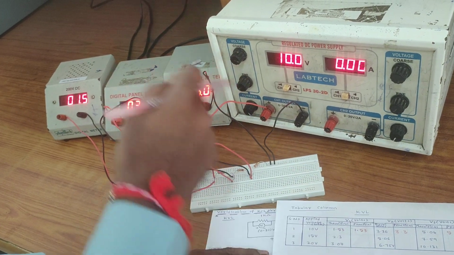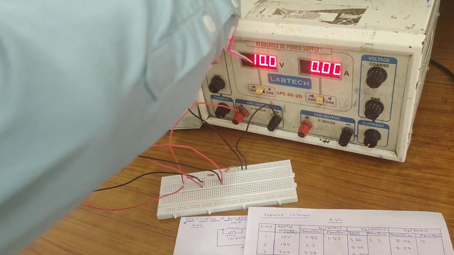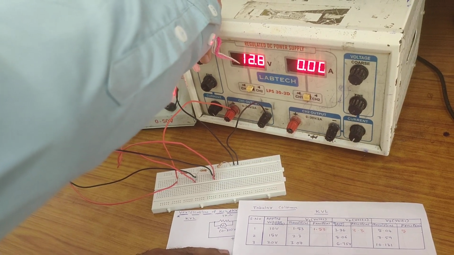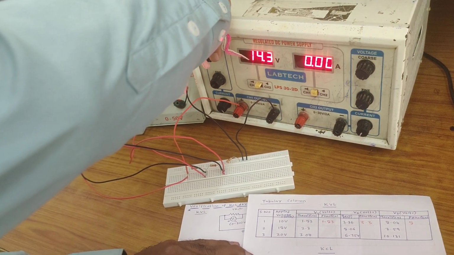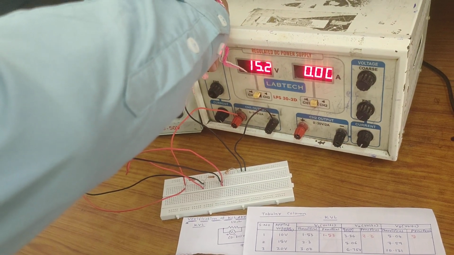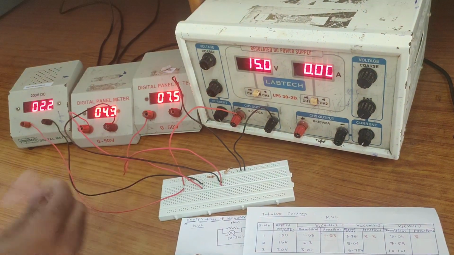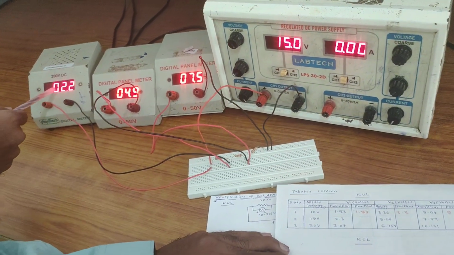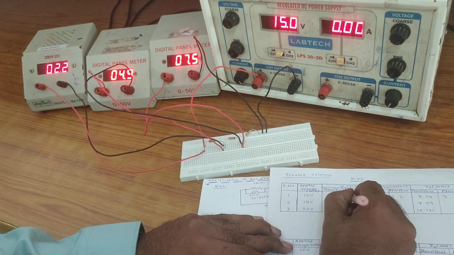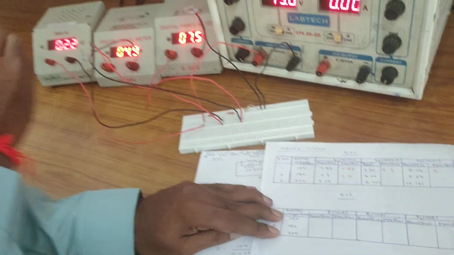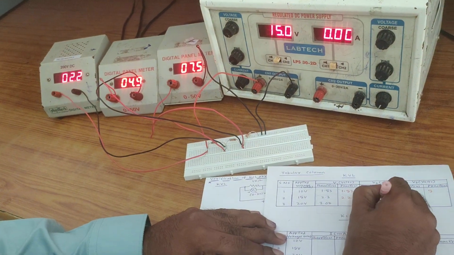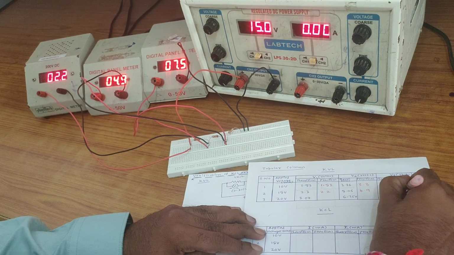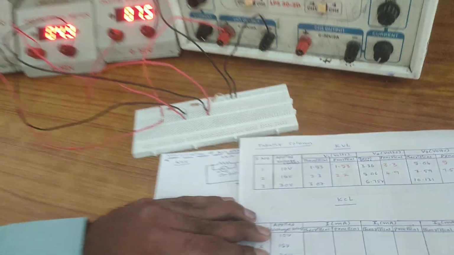Similarly, vary the supply voltage to 15 volts. Here the RPS supply voltage is 15 volts. Now observe the readings. The V1 value is 2.2 volts, the V2 value is 4.9 volts, the V3 value is 7.5 volts.